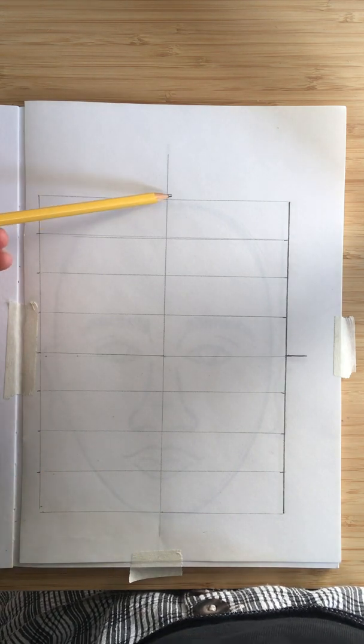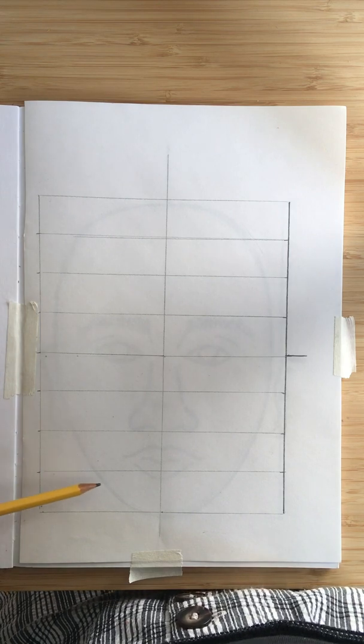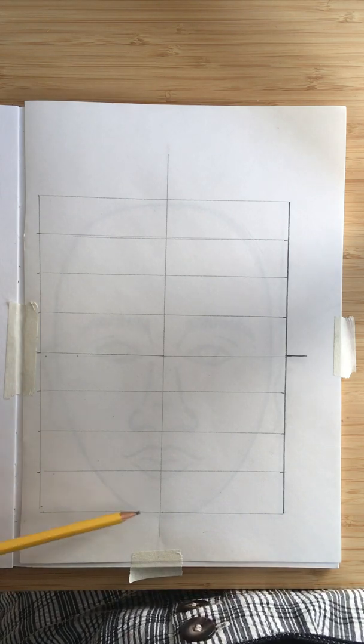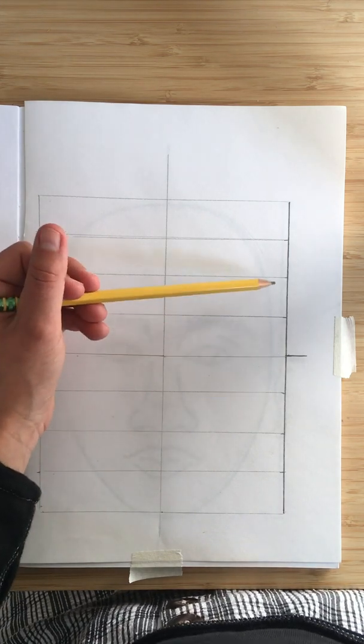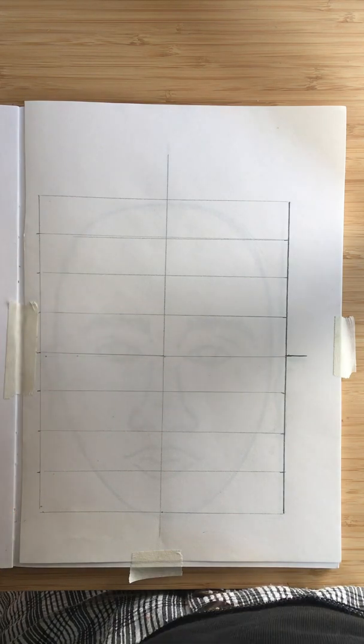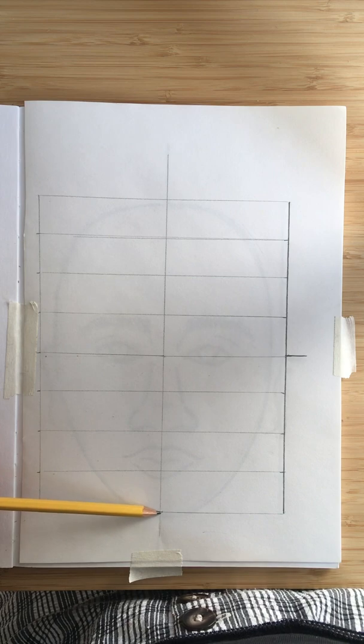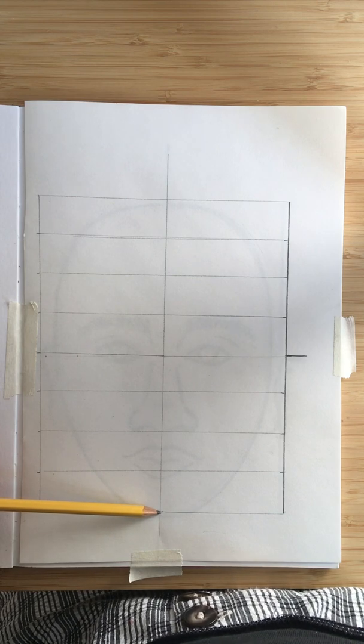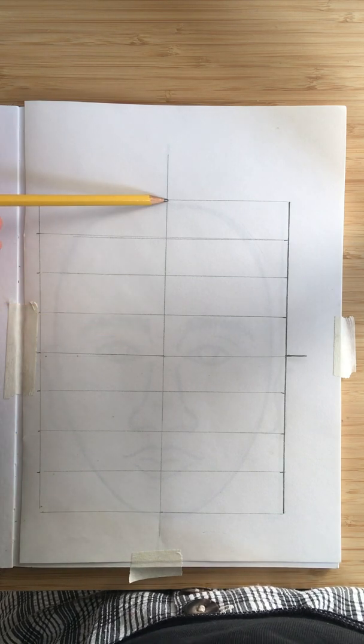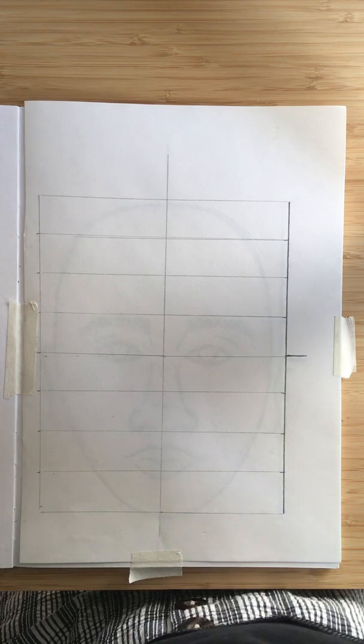Okay, so at the top of the head it might be slightly more round, and then at the chin it might come into a slight point. You can spend a bit of time trying to get this exactly how you want it, but the face should end at this point here, and the top of the head should be here.